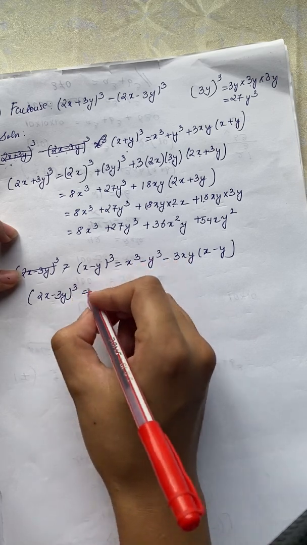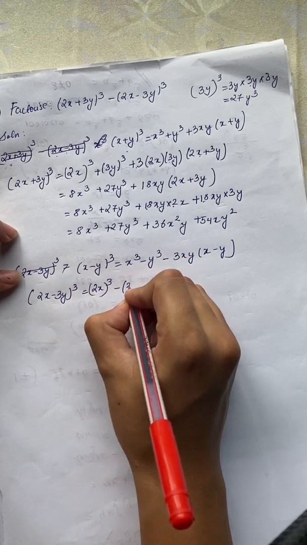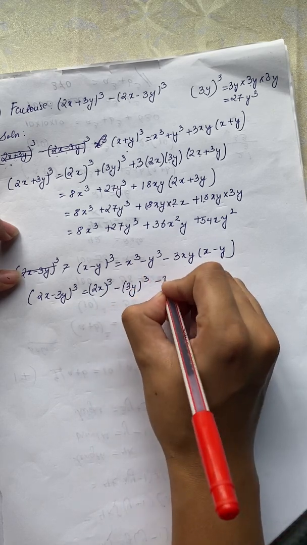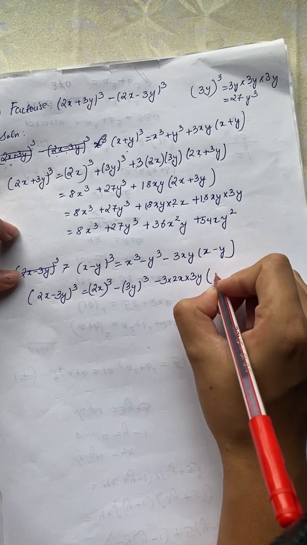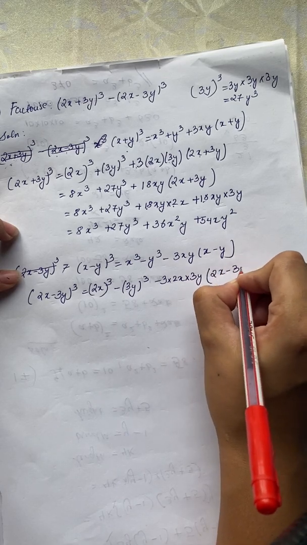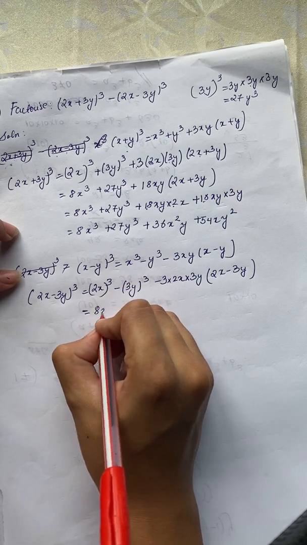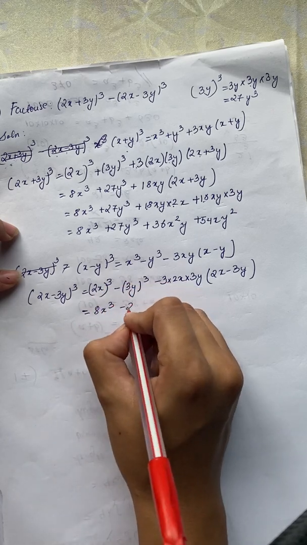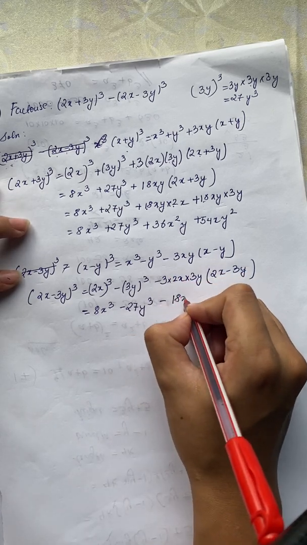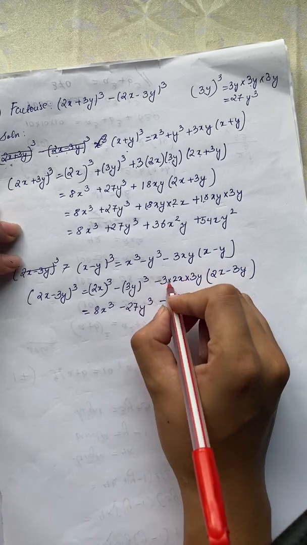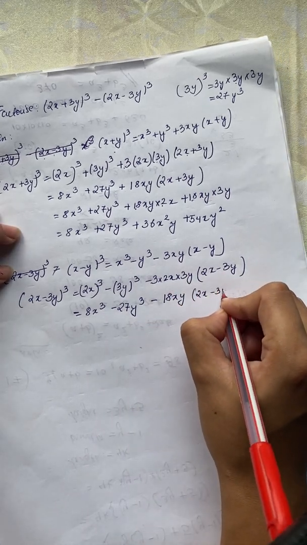Okay, so what can I write this as? (2x)³ minus (3y)³ minus 3 into 2x into 3y into (2x minus 3y). Okay, this becomes 8x³, and this becomes 27y³ minus 18xy, right? 3 into 6, 3 into 2 is 6, 6 into 3 is 18xy, into (2x minus 3y).